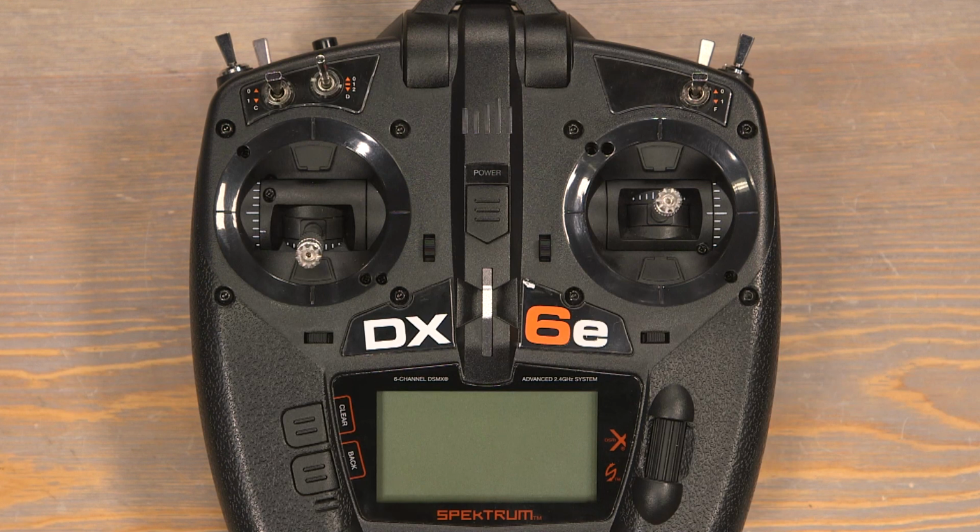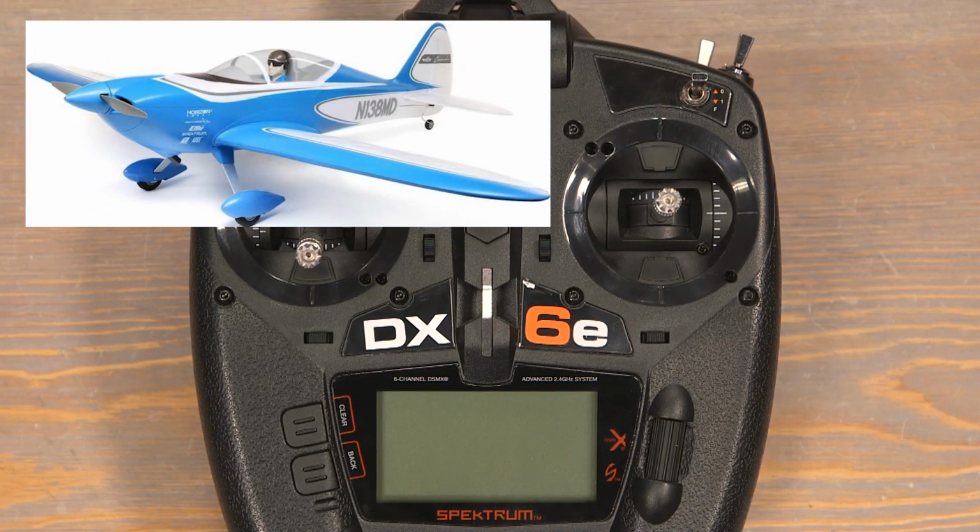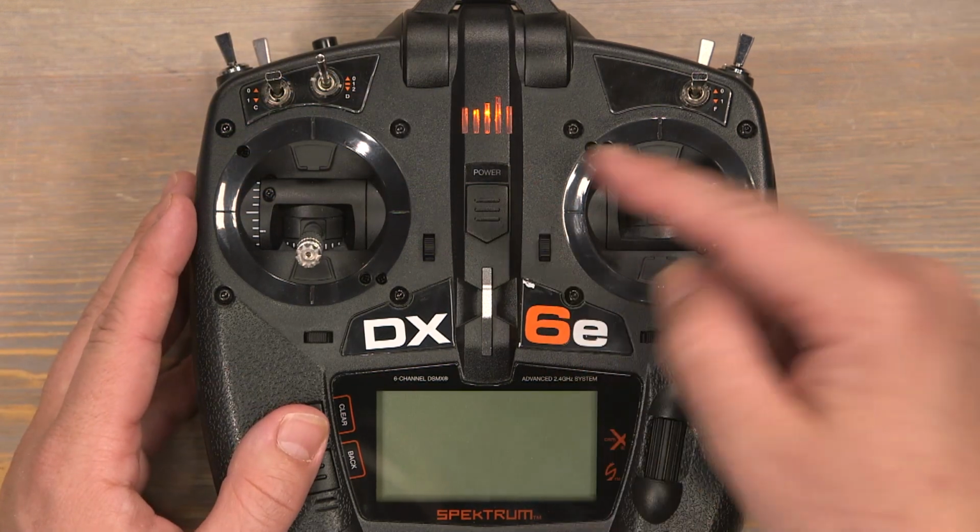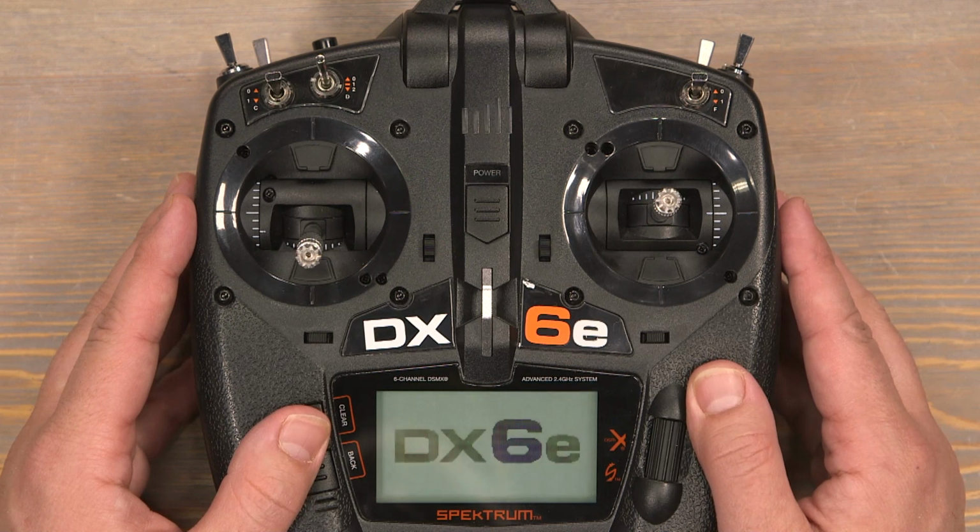Hello and welcome to this transmitter programming tutorial for the E-flite Commander MPD 1.4. Today I'll be programming this DX6E transmitter, but this programming is applicable for all G2 Spektrum DX radios.